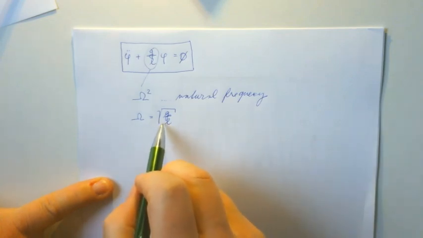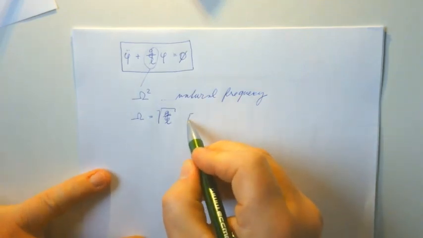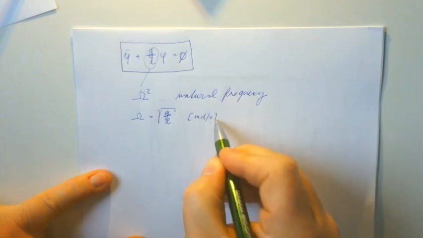Notice that this is the argument of the solution. And this omega is in radians per second.